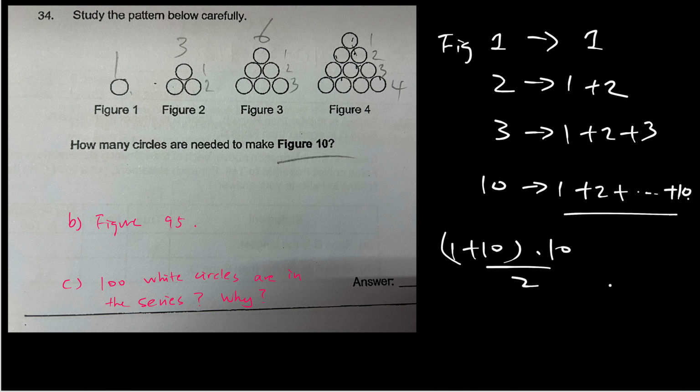If you refer to your formula, but you are not supposed to do that because in exam you are not allowed to use cheat sheet, right? So the answer here is 55, right?